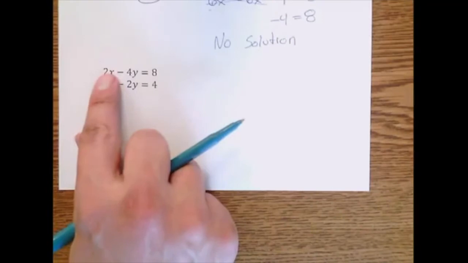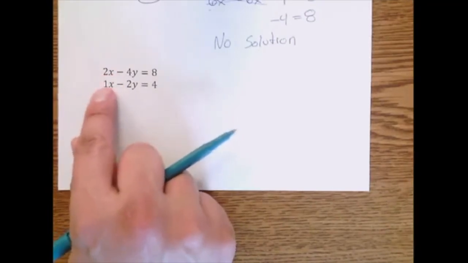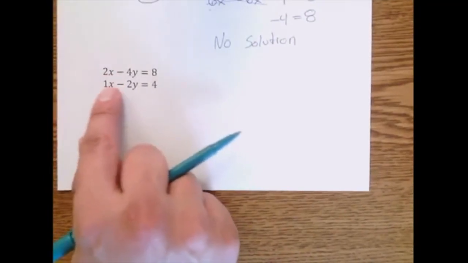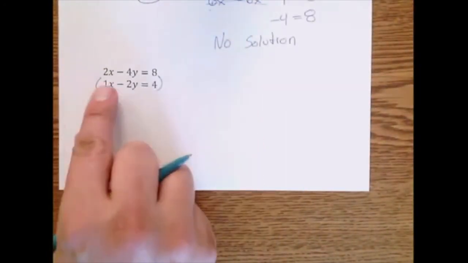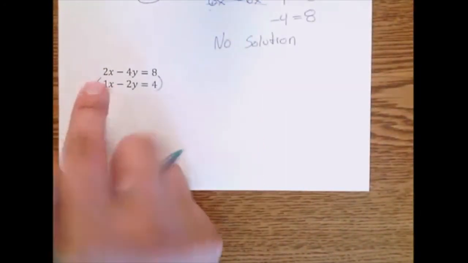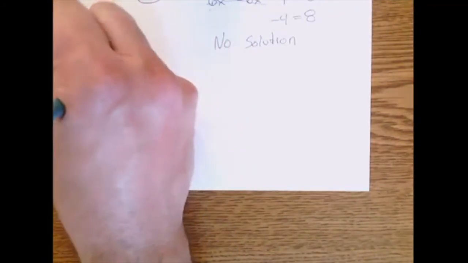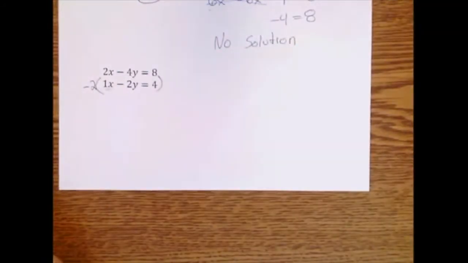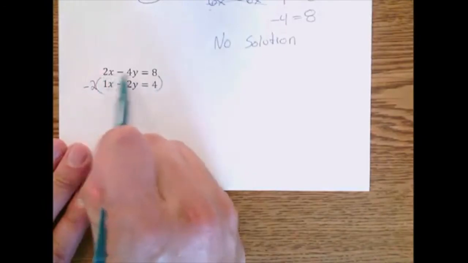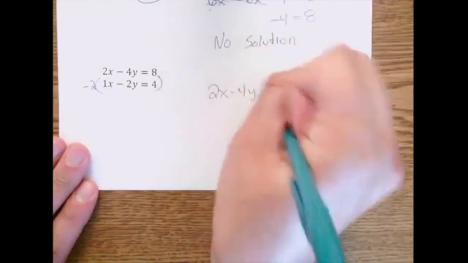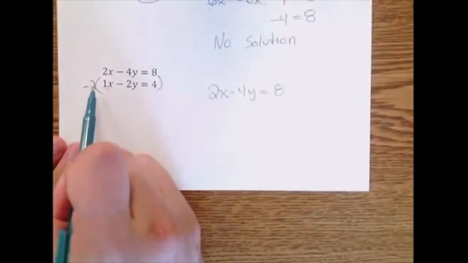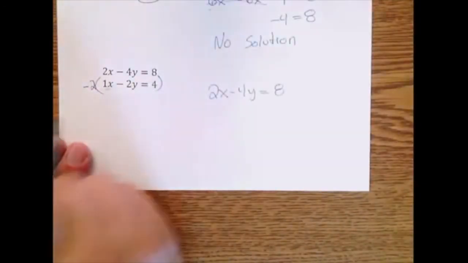So if the top is 2x, I would like to see negative 2x here instead. So I have to think, what should I multiply 1 by to get negative 2? Well, I'm going to multiply by negative 2. So here's what I'm going to do. I'm going to rewrite the top equation just right here. 2x minus 4y equals 8. And I'm going to distribute this negative 2 all the way through.